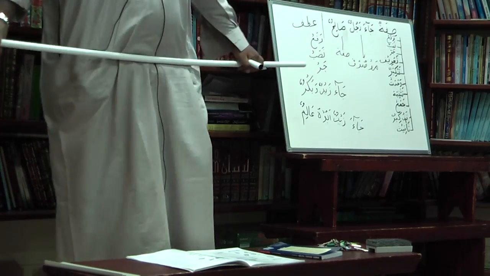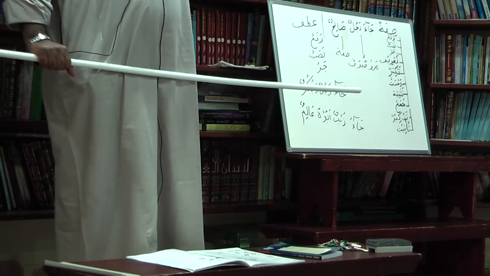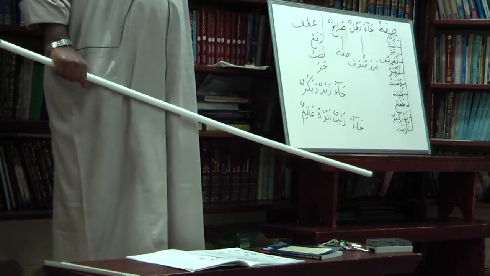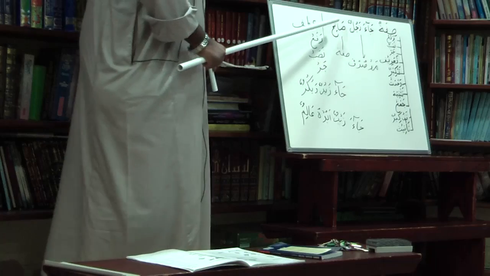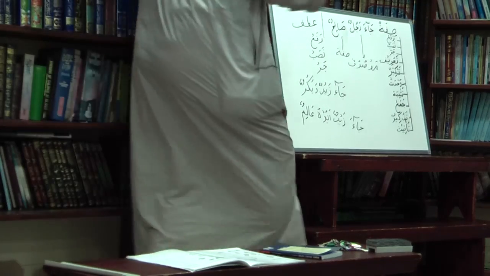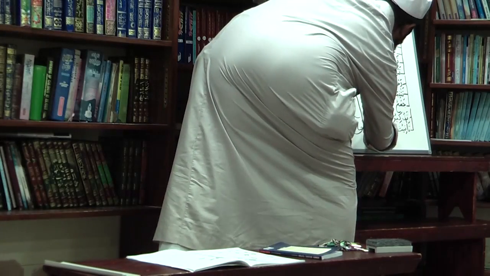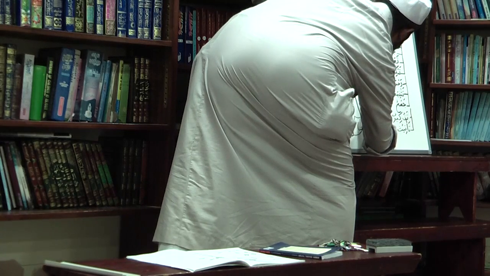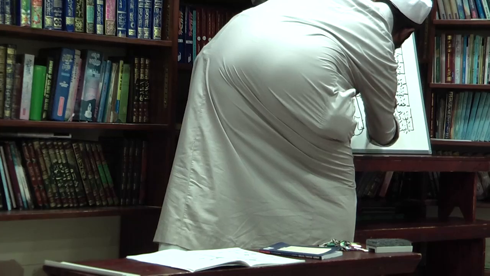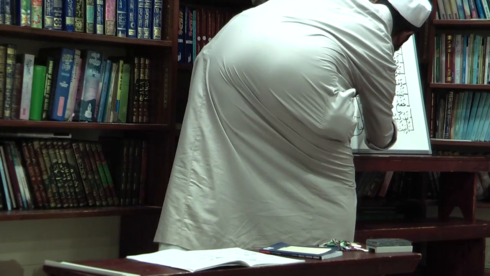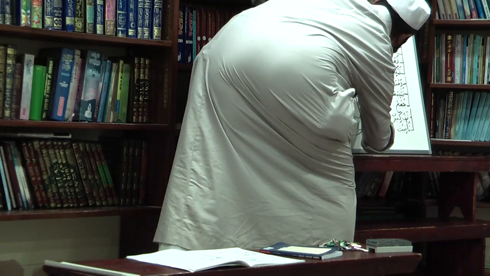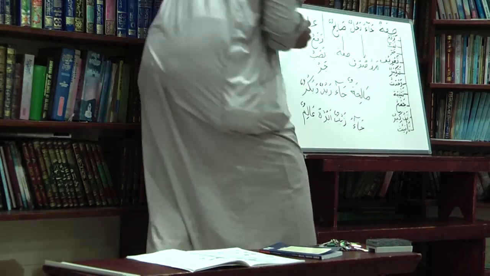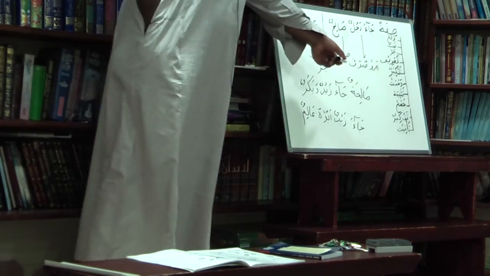And what do we have to normally add on? The ta. Those came in the first lesson, you have to add a ta. So this word would become Salihatun.